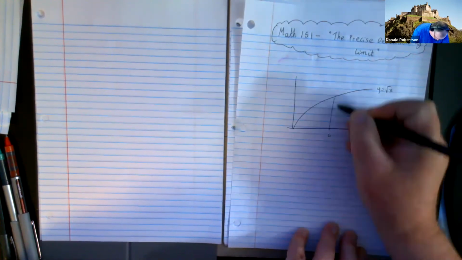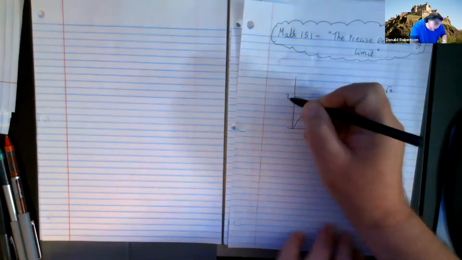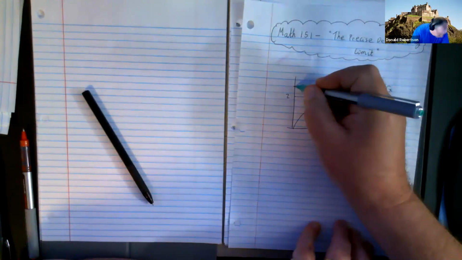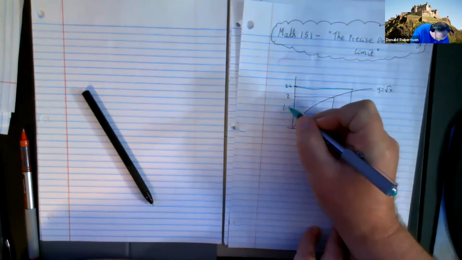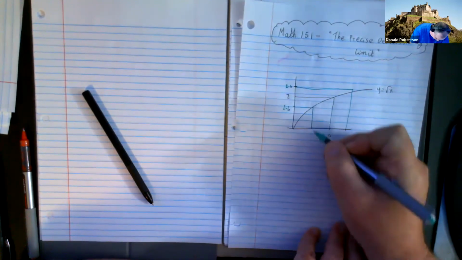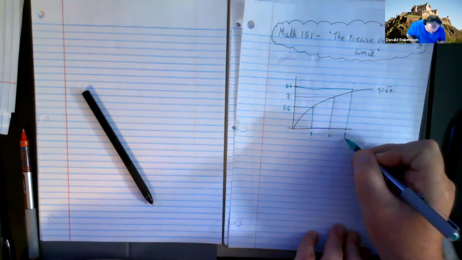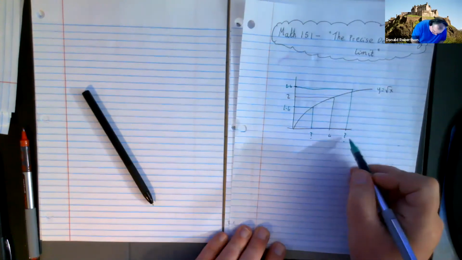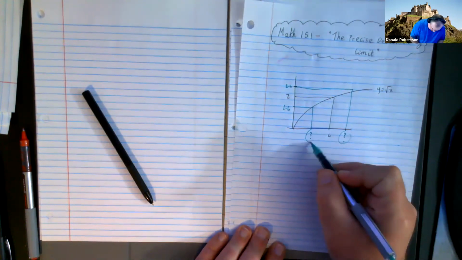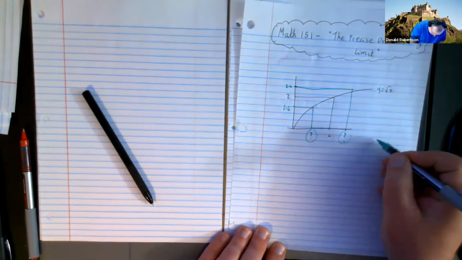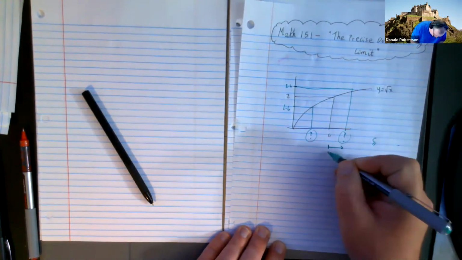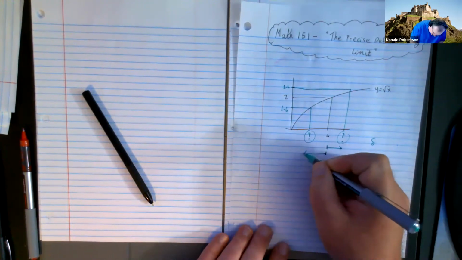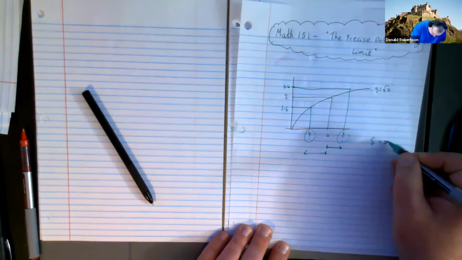In the middle, you've got 4. Going along there, you've got 2. And then you had a number up here, which was 2.4. And you had a number down here, and it was 1.6. And there's a question mark here, and a question mark here. So what we're going to do first is find out what these 2 numbers are. And then from there, we're going to get delta. Delta is the distance from 4 to that, and the distance from 4 to that. And delta is the smaller of the 2.